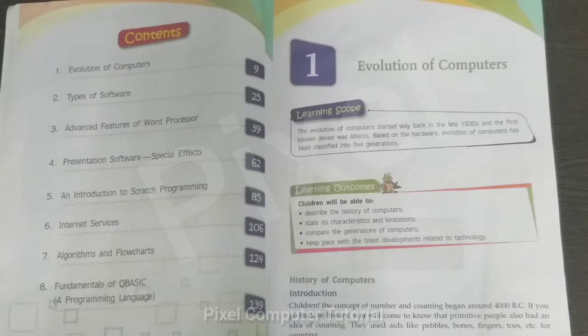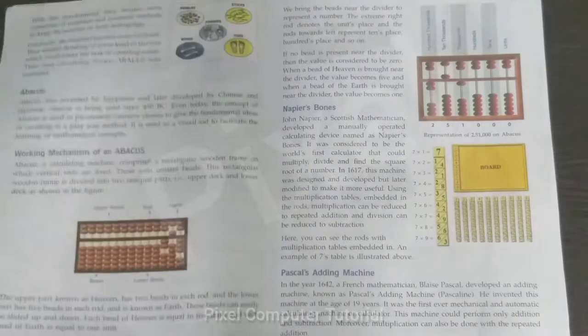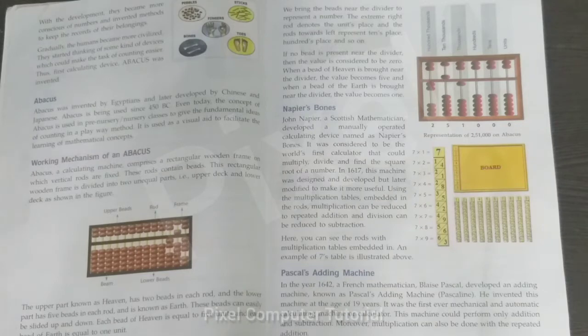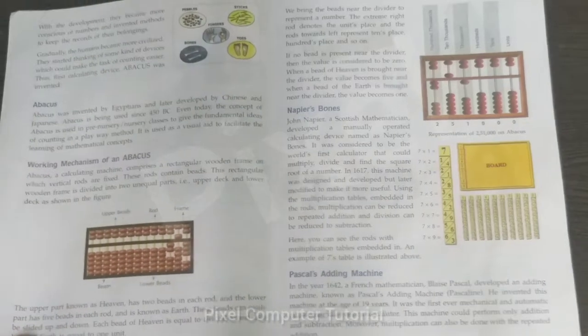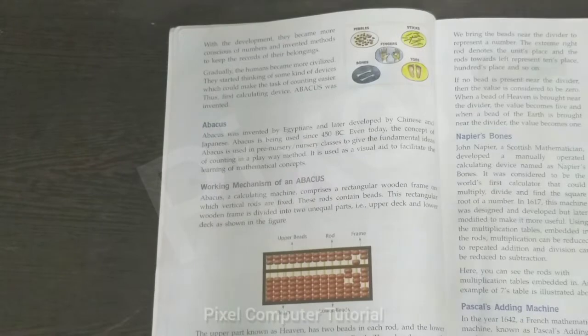Initially in the year 4000 BC, people did have a concept of counting numbers, and they had the counting system. But during that time, they didn't have any kind of a particular pattern. They used pebbles, fingers, toes, even bones to count numbers. As we go to the next paragraph, it was at that time they initially developed a concept called abacus.